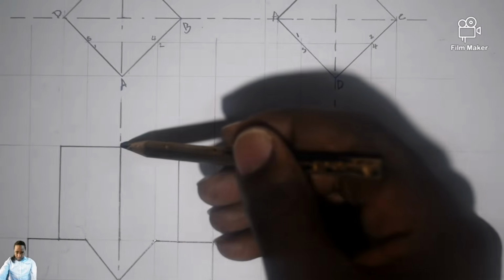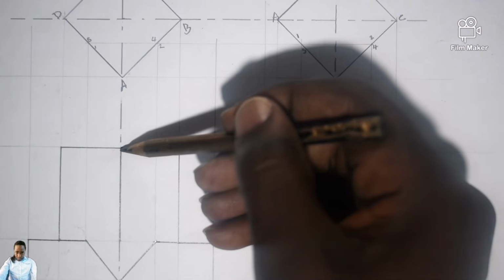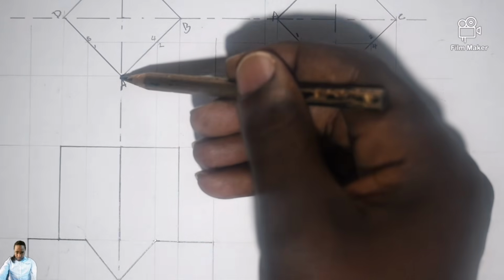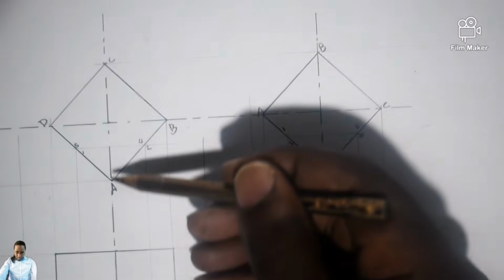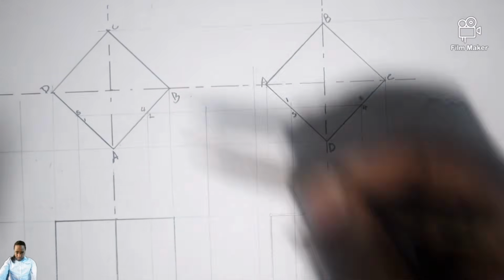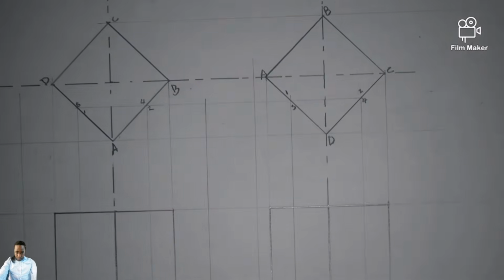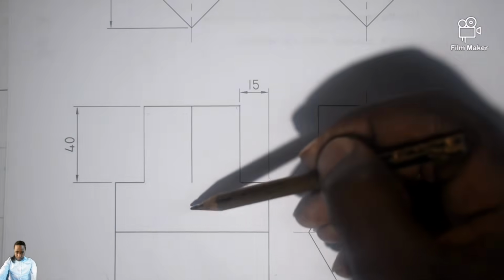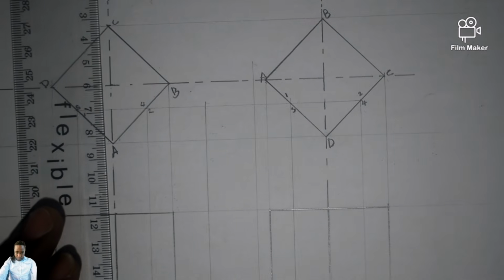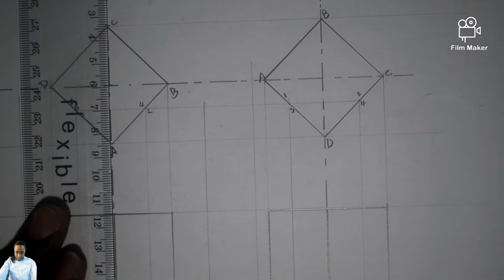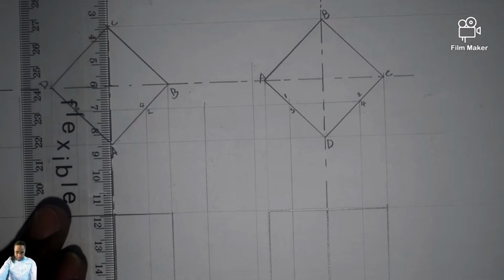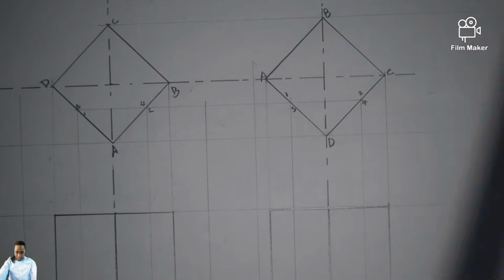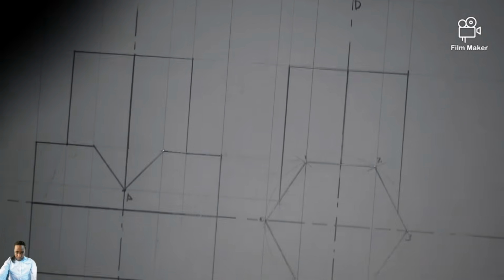So which means I can extend this line, which is C and A. There is your C, there is your A, isn't it? You can now extend it up until it gets to the point A. So there you go. That's the line of your penetration.